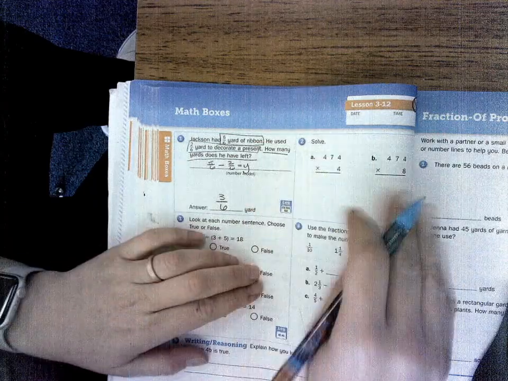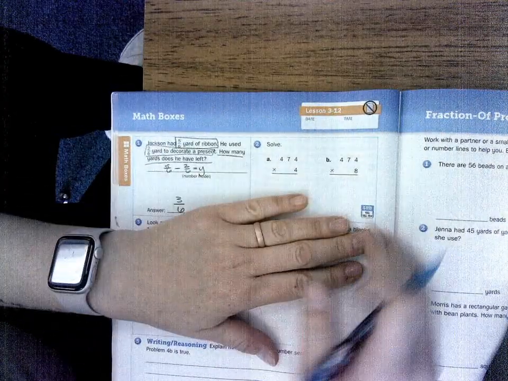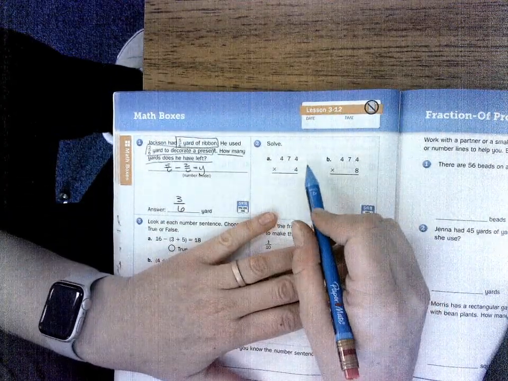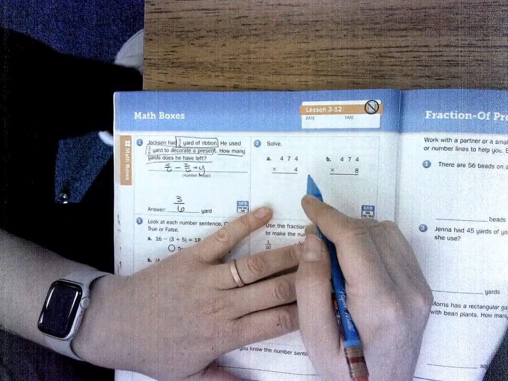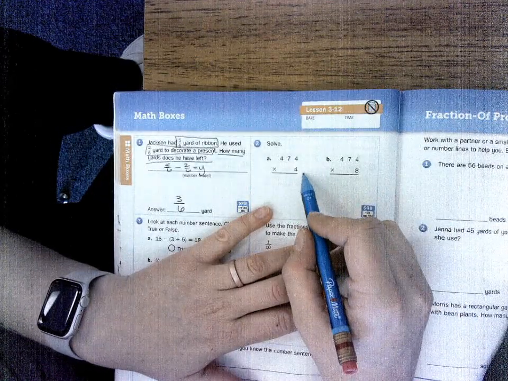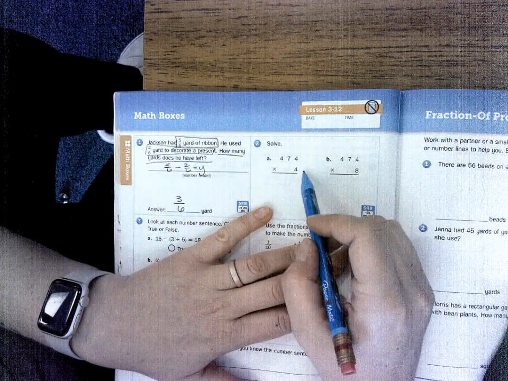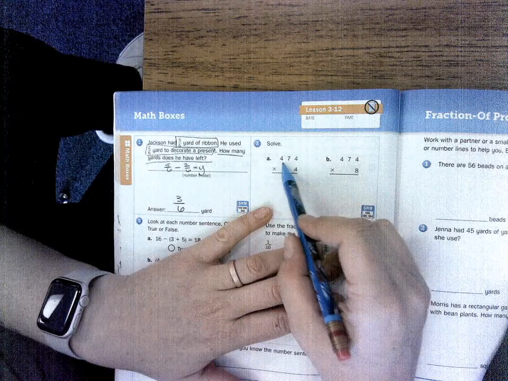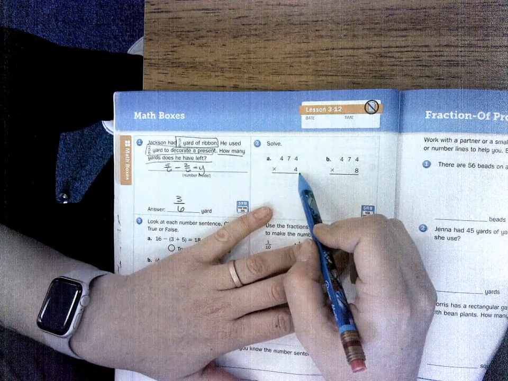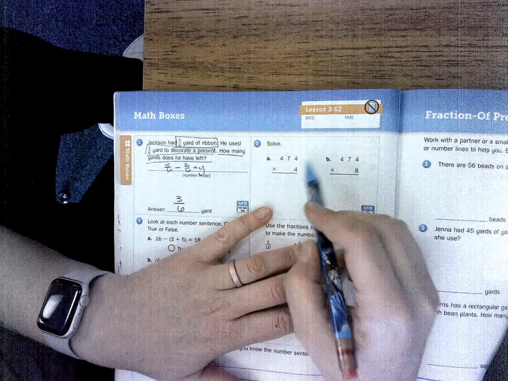Now let's move on to number 2. On number 2, we're just solving A and B. So I have 474 multiplied by 4. If I were to estimate, this could be 500, this could be 4. I'll know my answer needs to be close to 2,000.